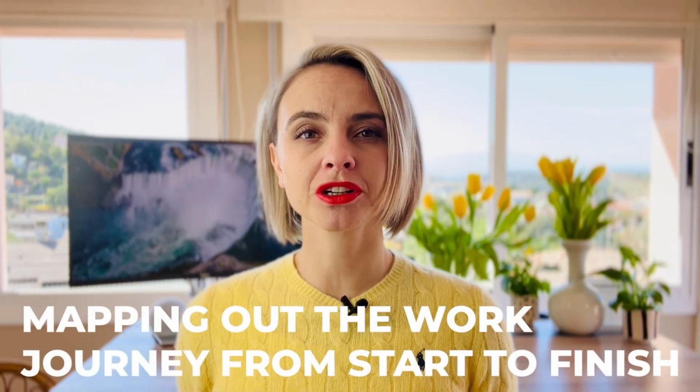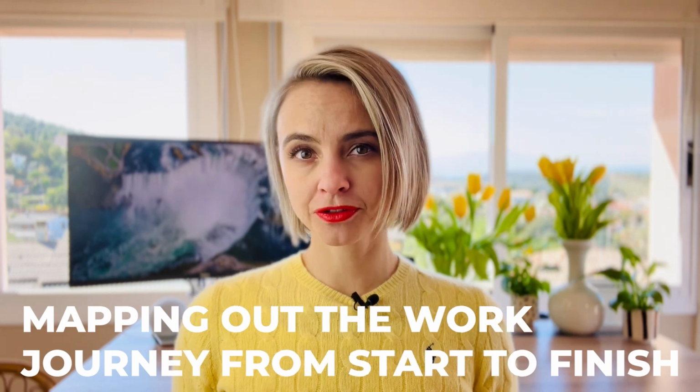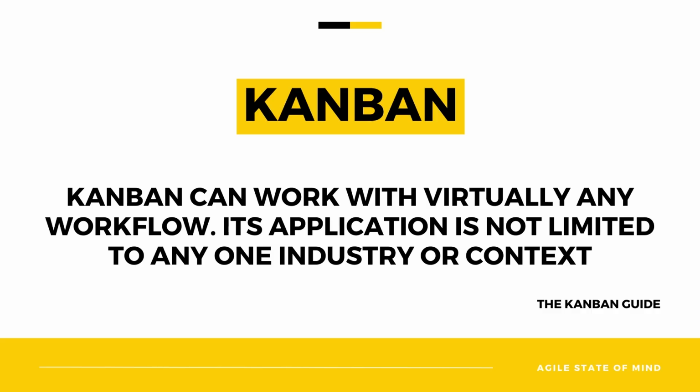So what exactly does it mean to define and visualize a workflow? Essentially, it entails mapping out the work journey from start to finish. And it's not just for support teams or factory floors. As the Kanban Guide says, Kanban can work with virtually any workflow. Its application is not limited to any one industry or context.